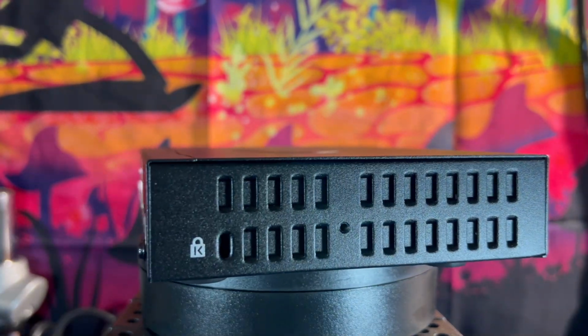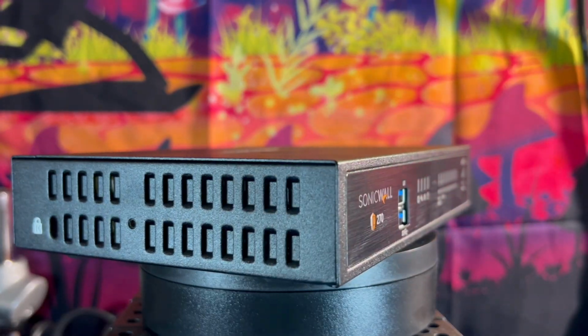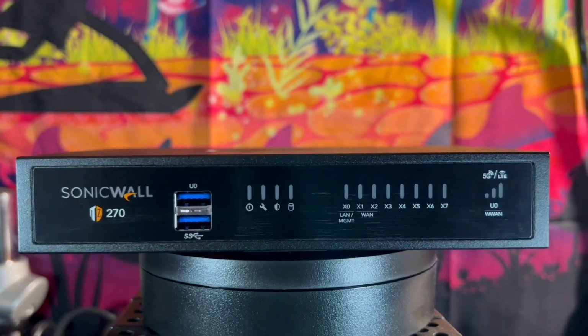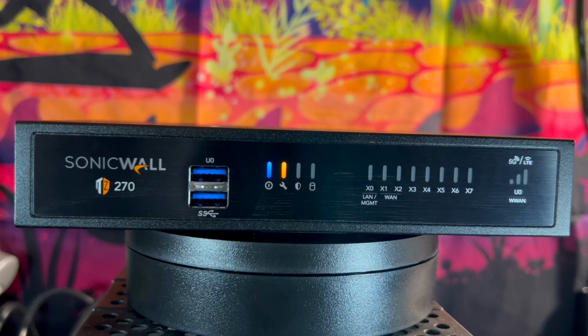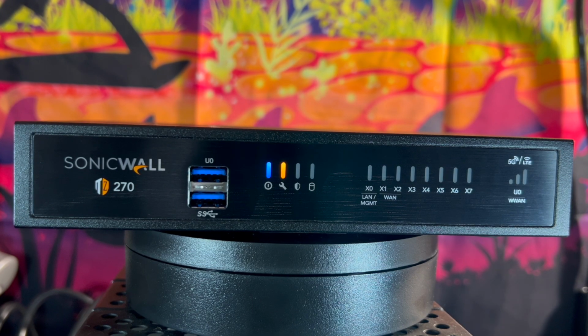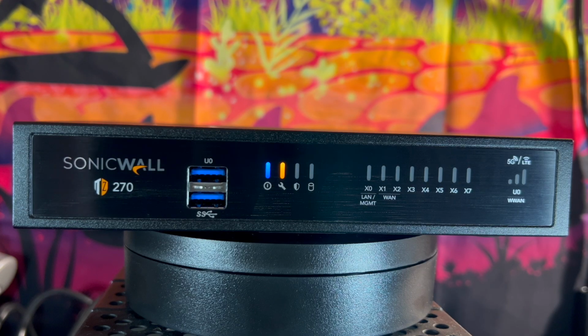Also, just because this is a TZ270 doesn't mean that this guide just applies to this specific model. Most SonicWalls run the same operating system, so as long as it's a TZ series, this video should apply to it. But I will note that other older models like TZ 200 or TZ300, some of the older ones will run what's called SonicOS version 6, and it will look a little bit different.